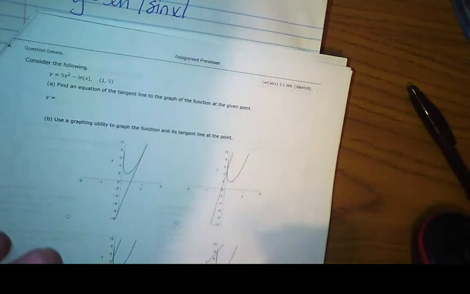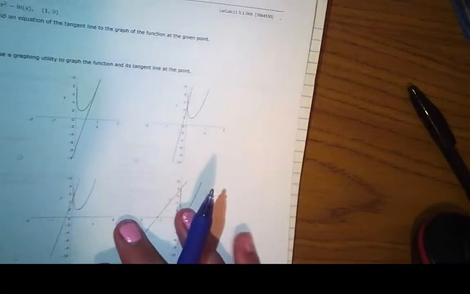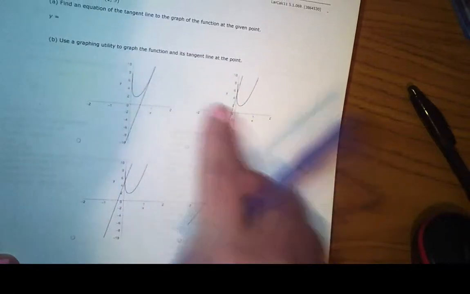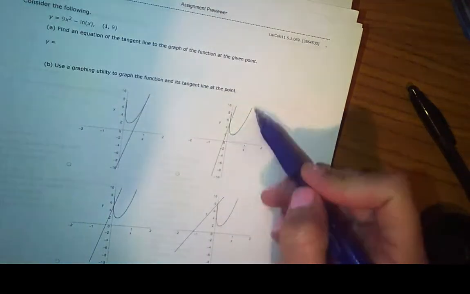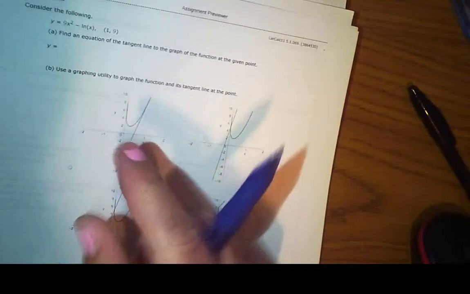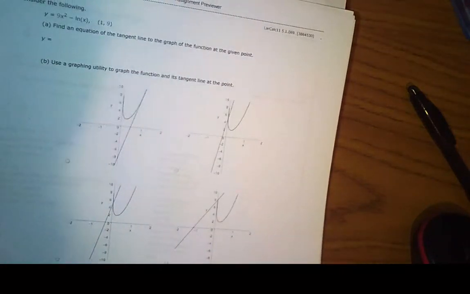So that being said, first of all, look at your pretty pictures, because only one of these is a tangent line. This slices through the graph, so that's not it. That slices through, that slices through. This is the only one that actually skids right up next to it and doesn't slice through. So that's going to be your answer as far as the graph goes. Plus, you own a graphing calculator.